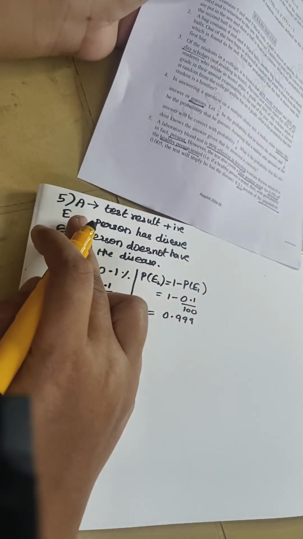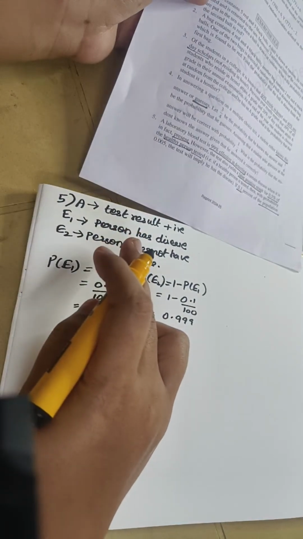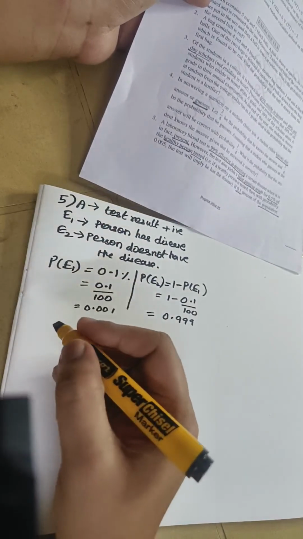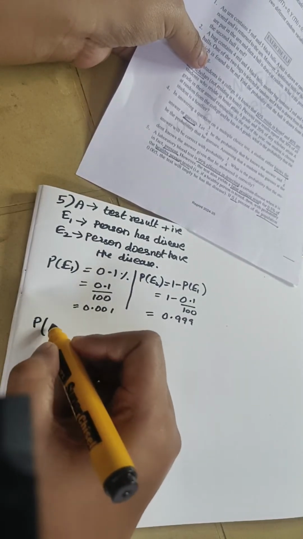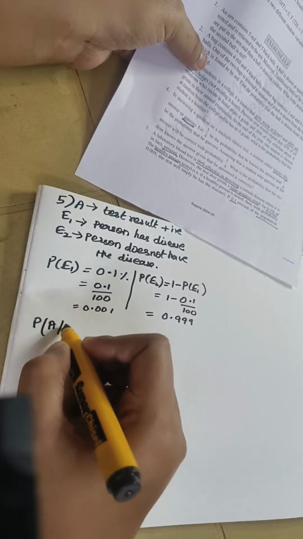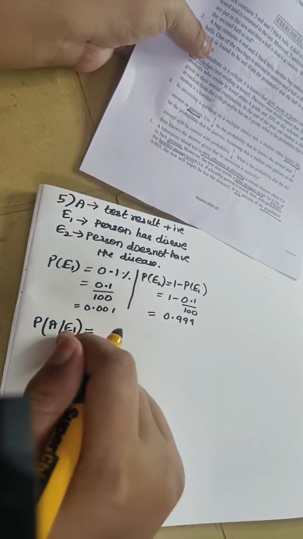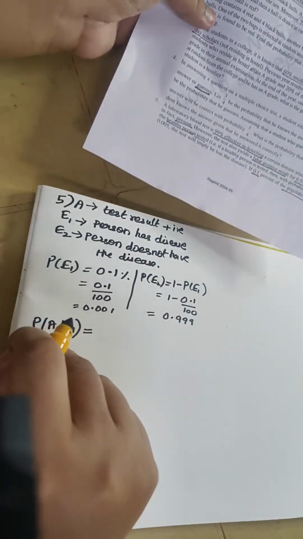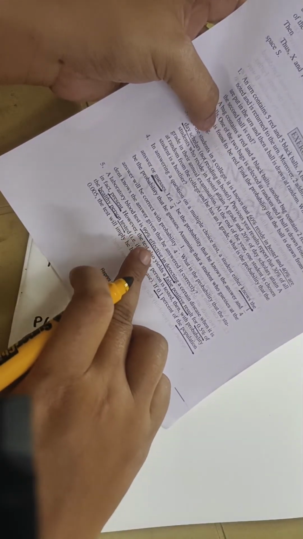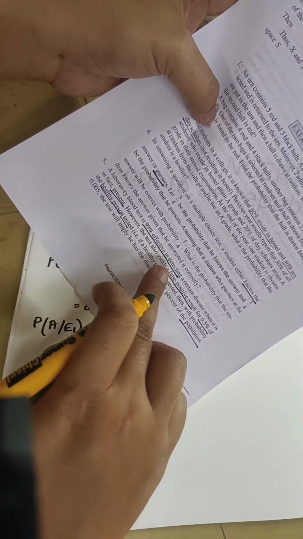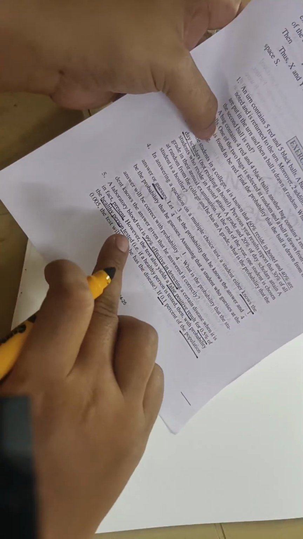And A we have taken as the test result being positive. Now P of A given E1. That means the person has the disease and the test result is positive. What is given here? 99% effective in detecting a certain disease when it is in fact present.